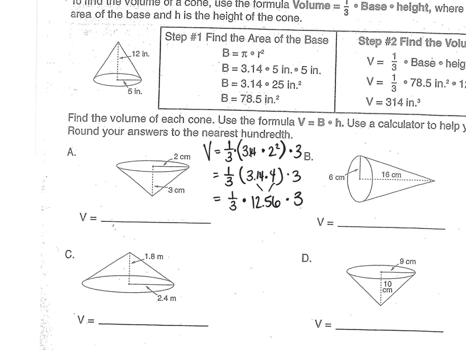And this you can actually just put all into your calculator. 1/3. And then again, if you want, you can just say divided by 3. So 12.56 divided by 3, or multiply by 1/3, whatever works for you, times 3. And then that should give us an answer of our volume equaling, and I'm going to write it over here because we have a space for it. So our volume should equal 12.56 centimeters cubed. Please make sure you're labeling that as part of your answer, writing down centimeters cubed.